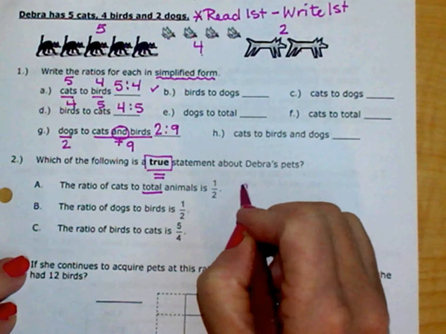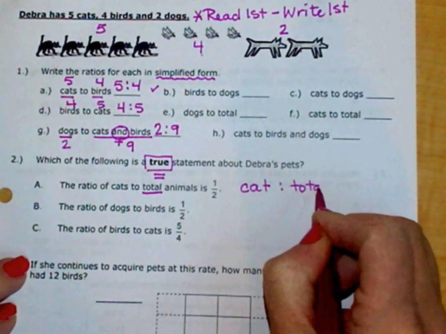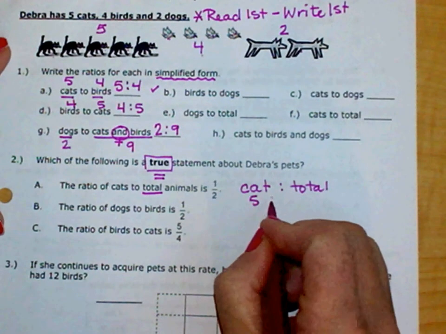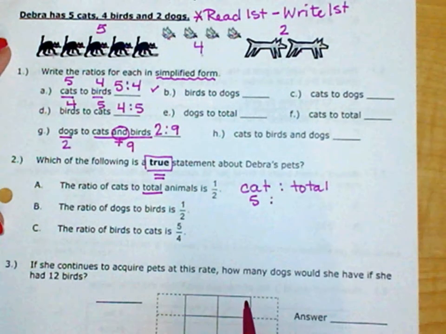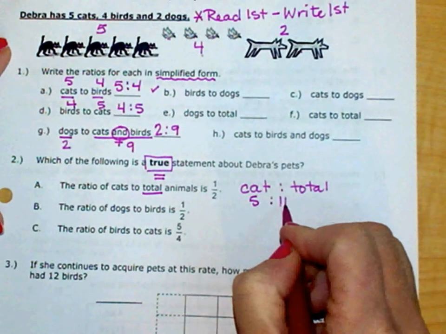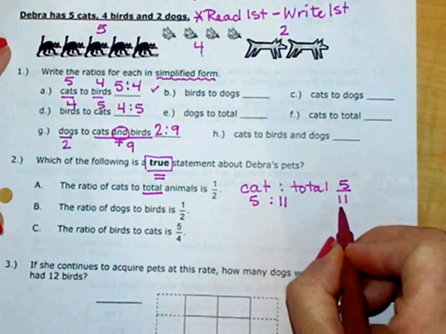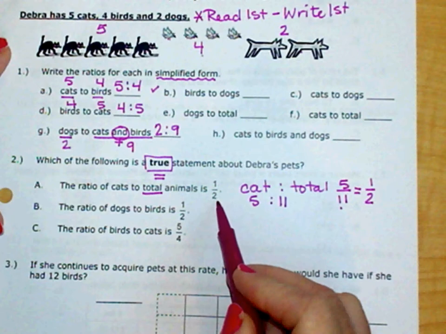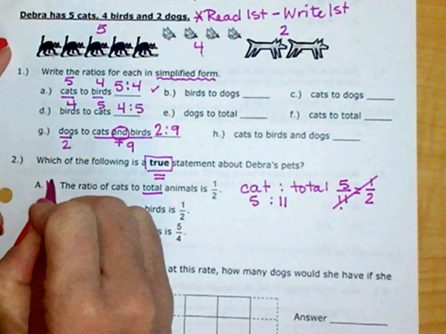So I'm going to write down cats, and I want to compare that to the total. So my cats number is going to be 5. My total number, when I add up all my animals up here, is going to actually be 11. So I'm going to put this in fraction form, 5 to 11. Can I reduce 5 to 11? Is this equivalent to 1/2 like my question is asking me? And that answer is no. So I'm going to just put a no out here to the side.